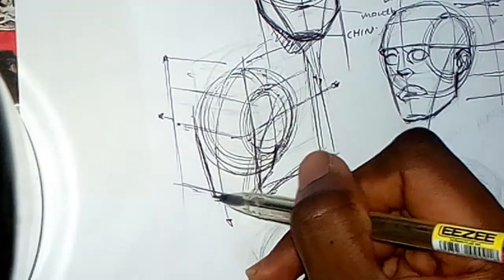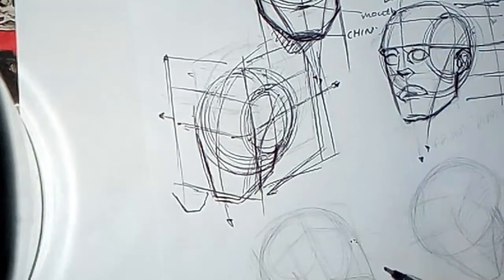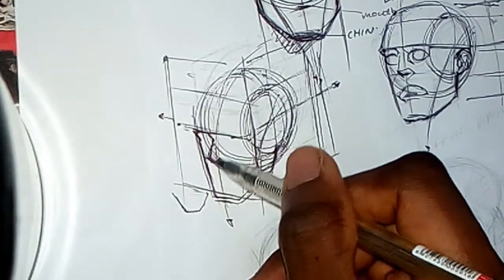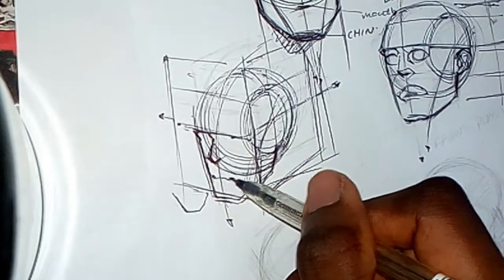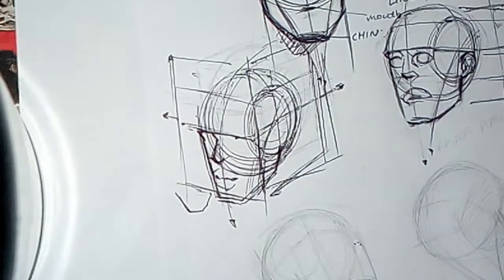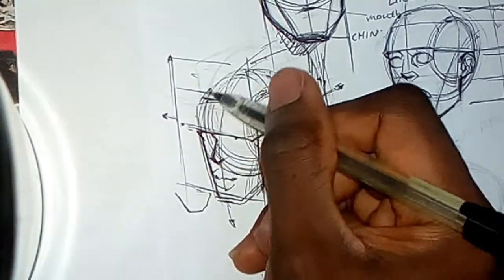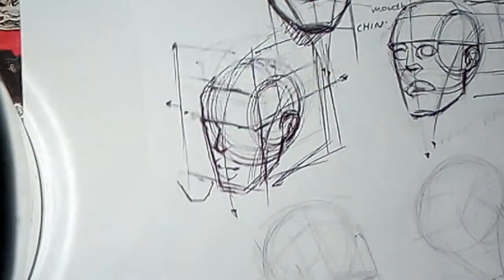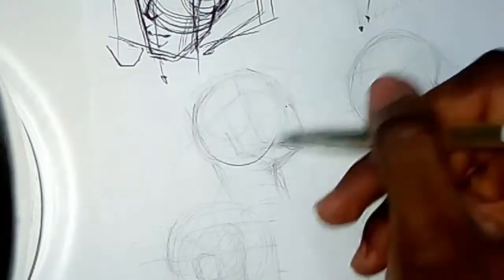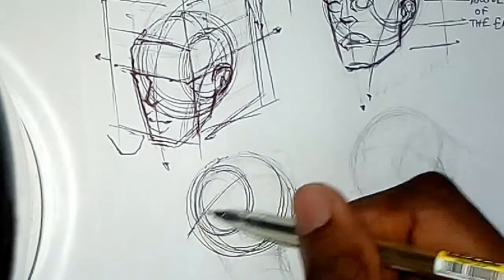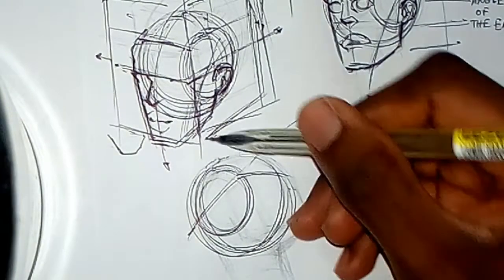Have the planes facing the right way, so you don't end up having the chin facing one side and the face trying to go the other way. Really good to use the cube method for practicing on that.